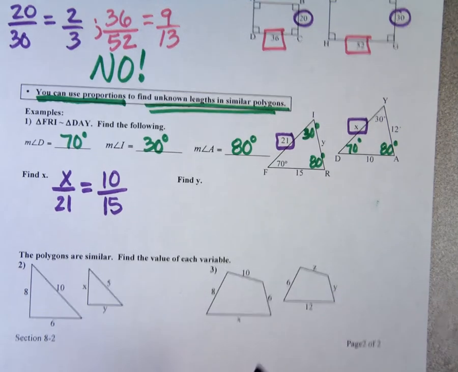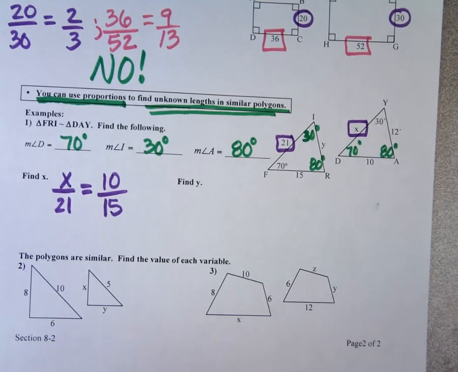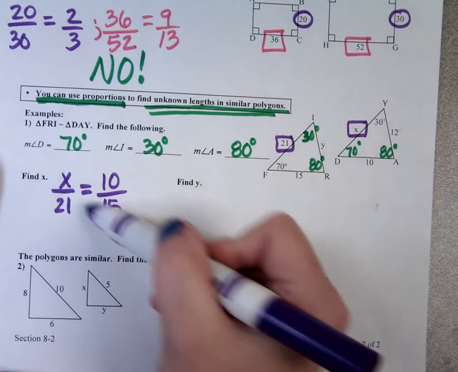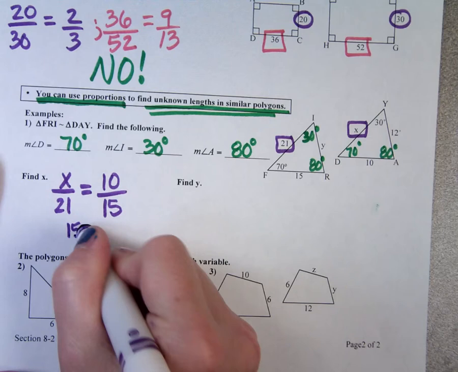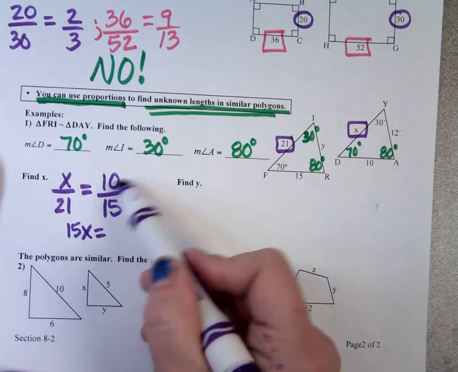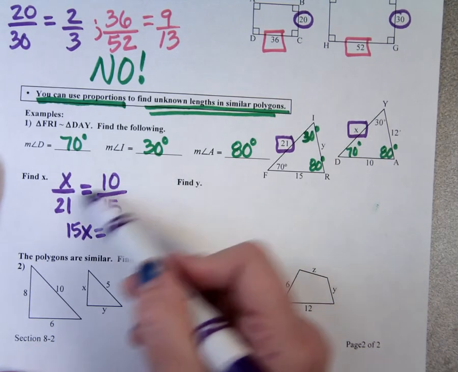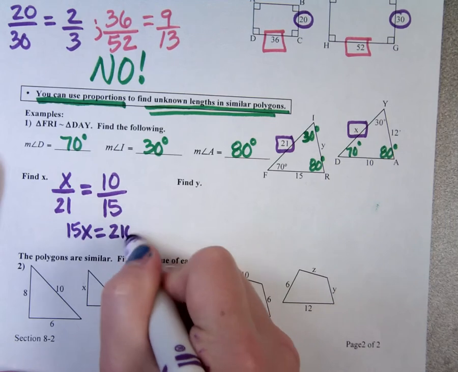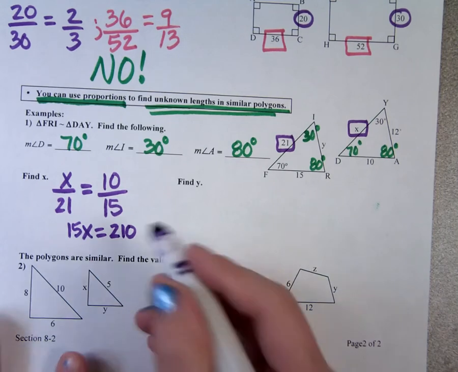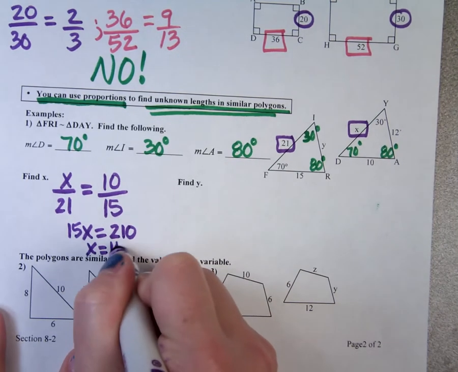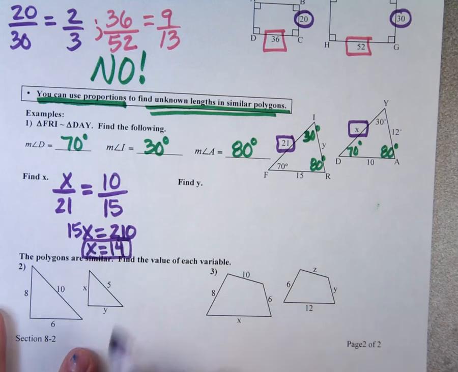Okay, so we solve proportions by cross multiplying and dividing. So this is when I multiply this diagonal. 15 times X is 15X. That will equal this diagonal multiplied. 21 times 10 is 210. And then you simply divide both sides by 15. And if you divide both sides by 15, that makes 14. So X has a length of 14.